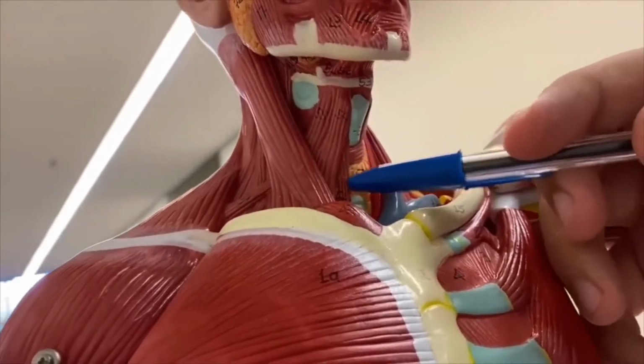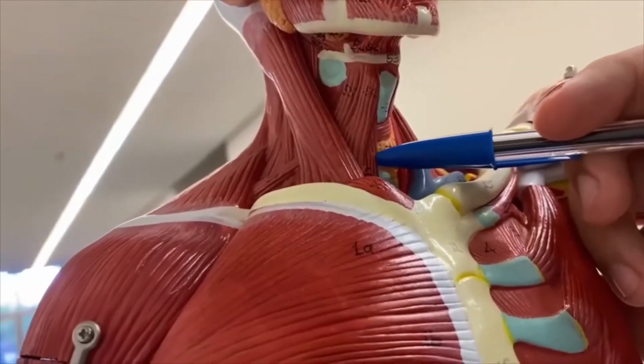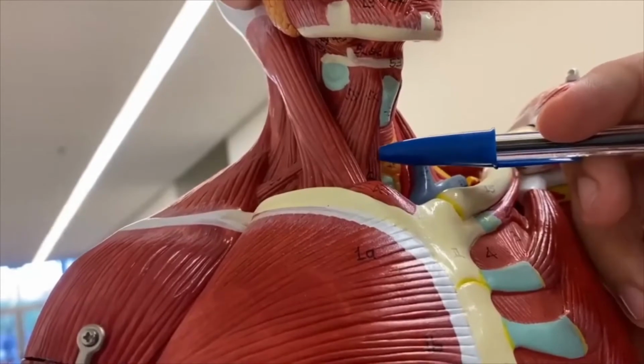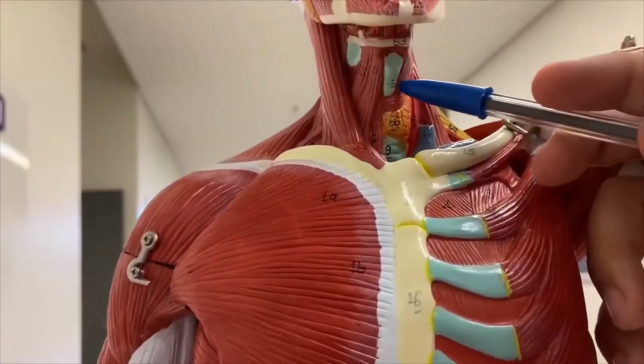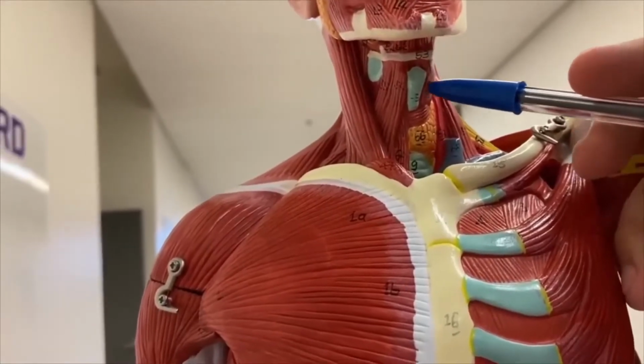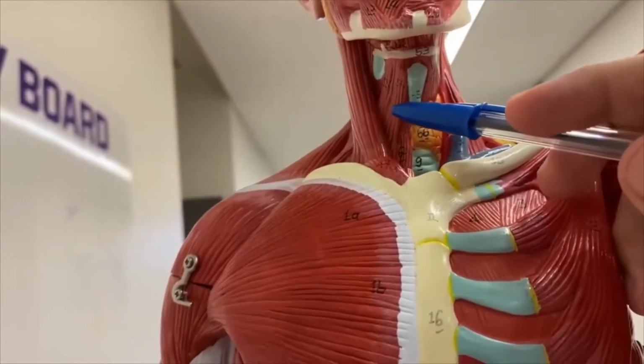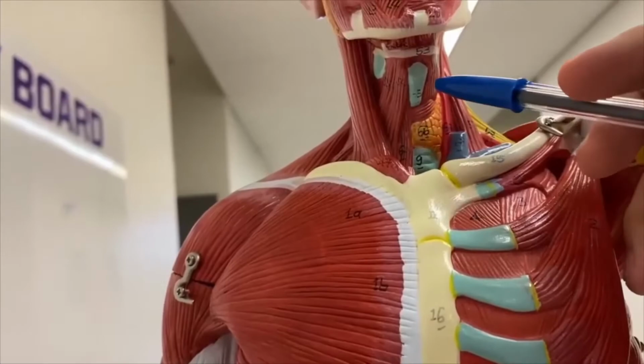It's a little bit harder to see, but our muscle is going to be deep back here, and it's going to be our sternothyroid muscle. And then our thyrohyoid muscle is going to be the deepest in here, and it's just attached to the hyoid bone and the thyroid cartilage. So again, sternohyoid, sternothyroid, and thyrohyoid.